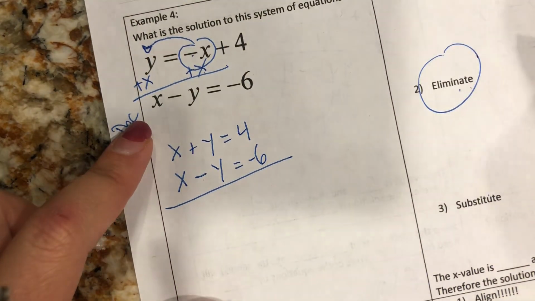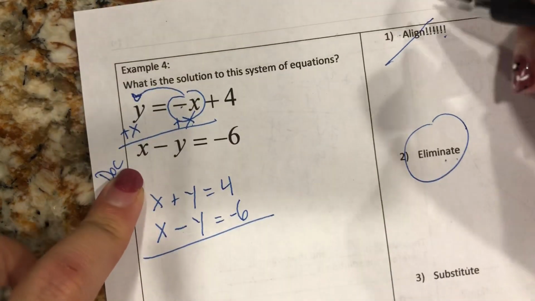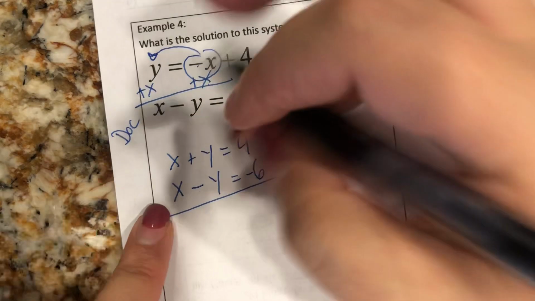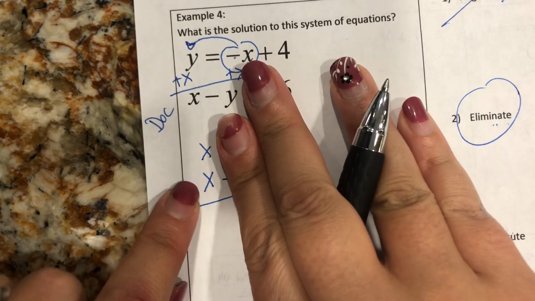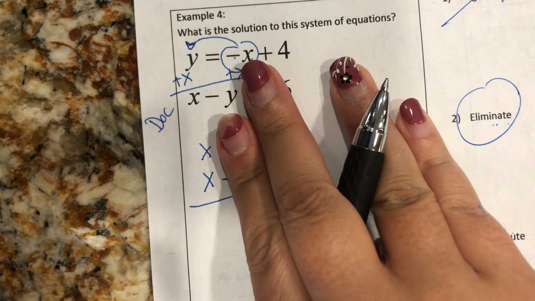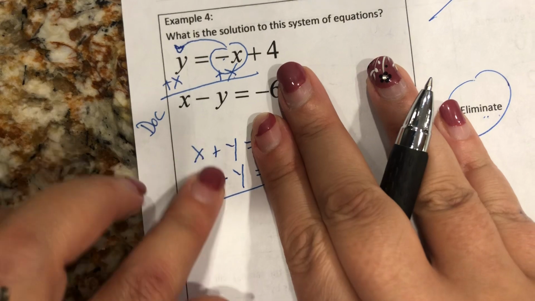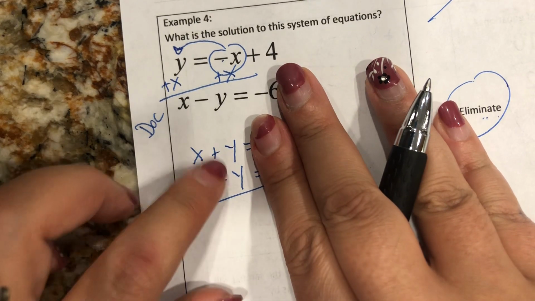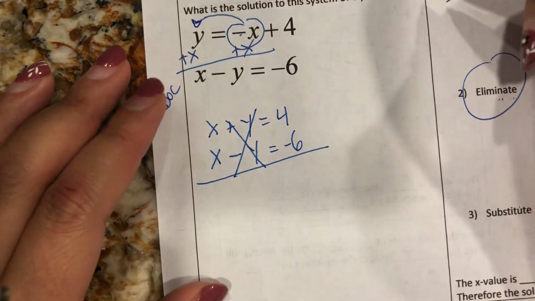Now I can eliminate. I already did the alignment, so I don't have to do that anymore. Looking at my x's, option 1, I would have to multiply either the top or the bottom by a negative in order to do that. So that's option 1. Option 2, oh look, there are already one positive, one negative, so we're probably going to go with that route. So I'm going to eliminate my y's.